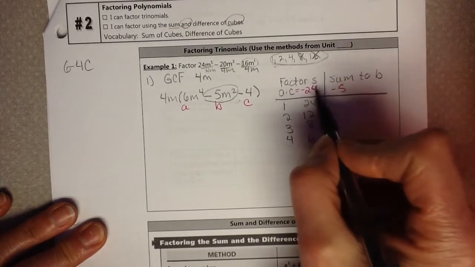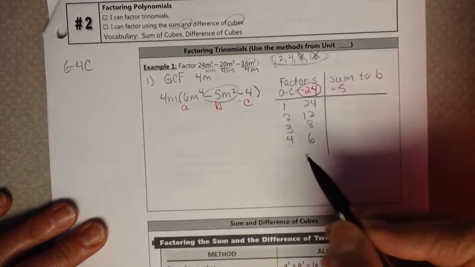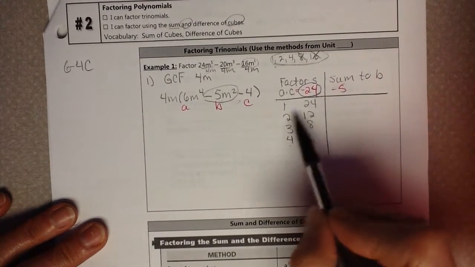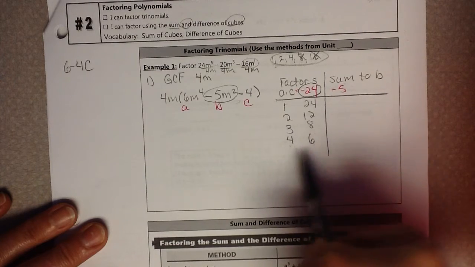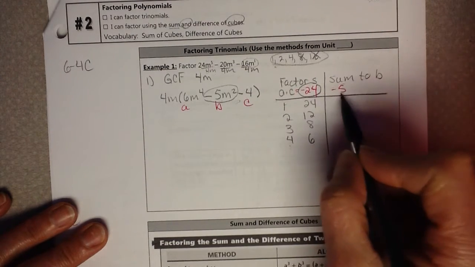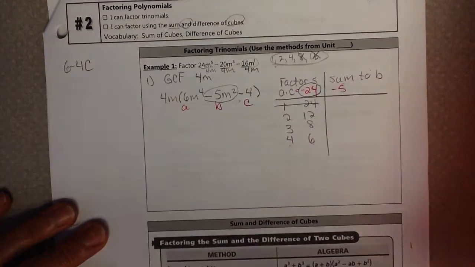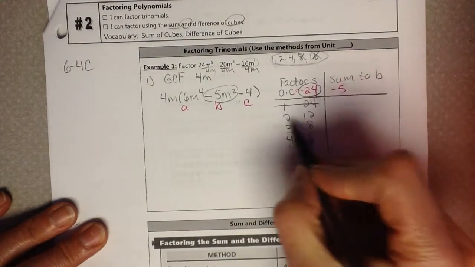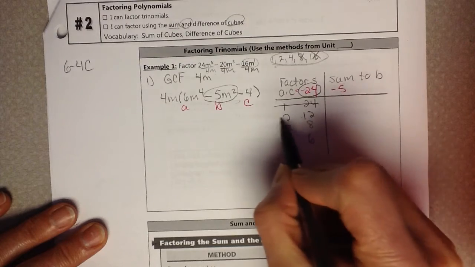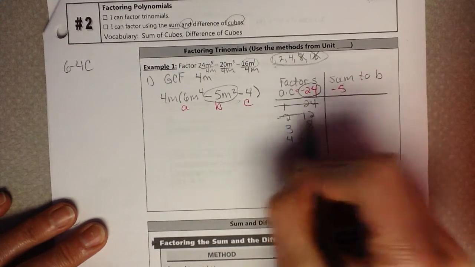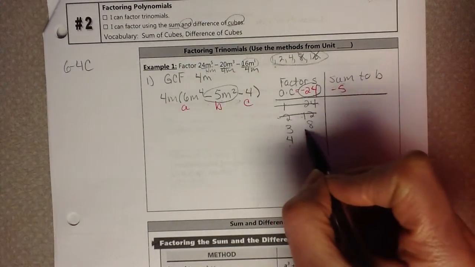Now, let's look at what we need to multiply to. We need to multiply to negative 24. So that means one of these numbers in our pairs has to be negative. But we need to add to get negative 5. Well, this one is pretty clear that it's not going to work. If I made one of these negative, that would not give me a negative 5. Now, let's look at 3 and 8.